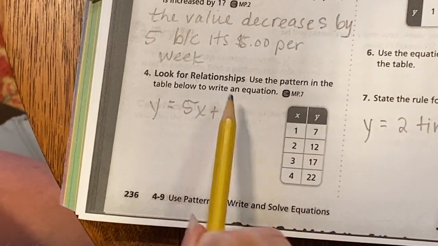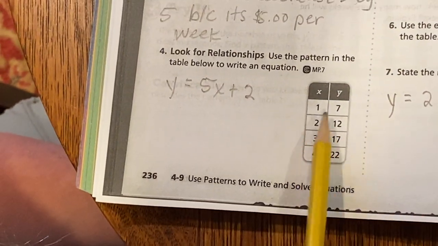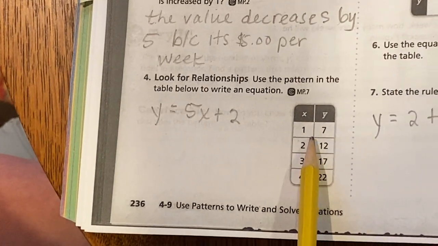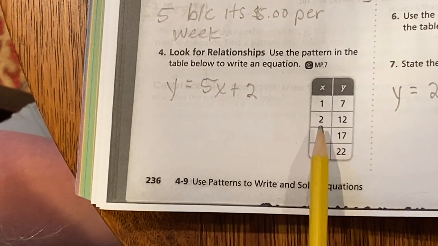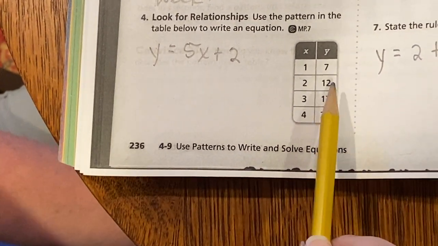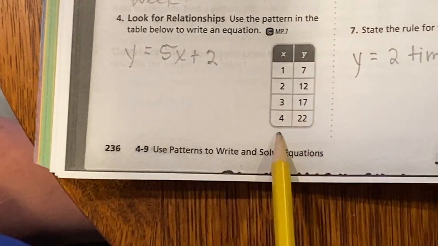Use the pattern in the table below to write an equation. So I'm looking at this 1 and 7. If I only look at the first one, it looks like the rule is add 6. But when I look at the second one, 2 and 12, well, that pattern doesn't hold anymore. So it's got to be something different. So I have to look at all of the examples.